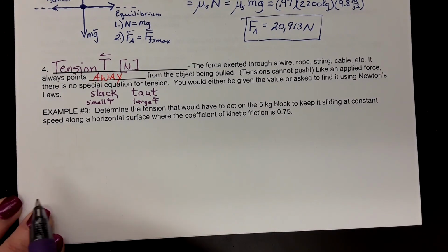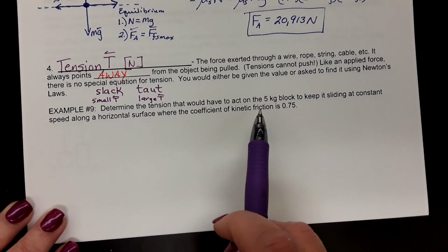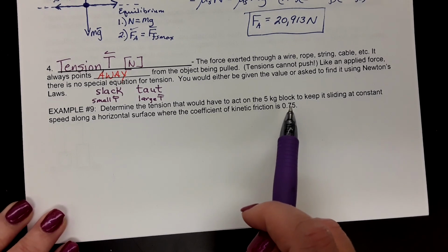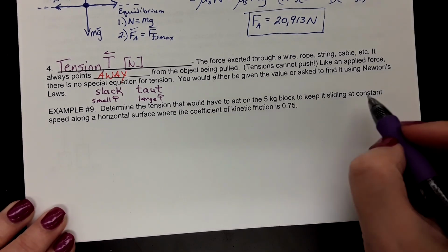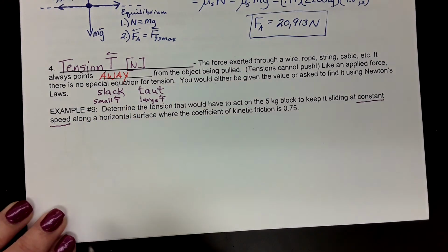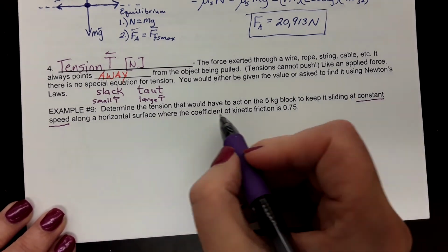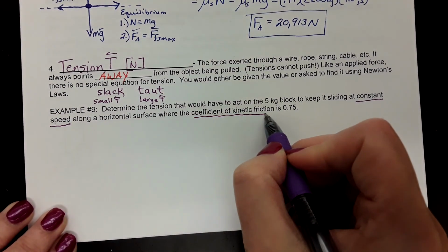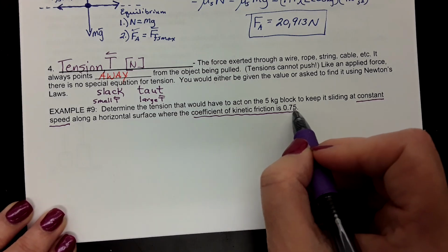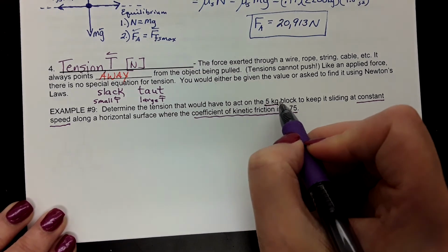On this example, it says, determine the tension that would have to act on a 5 kilogram block to keep it sliding at constant speed, so we're going to be in a condition of equilibrium, along a horizontal surface where the coefficient of kinetic friction is 0.75. So we're given the roughness between the surfaces, and we know the mass of the block.